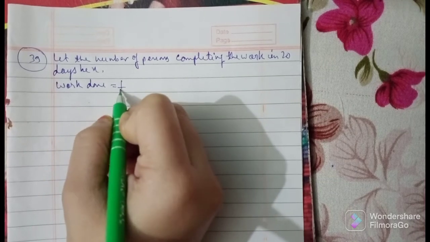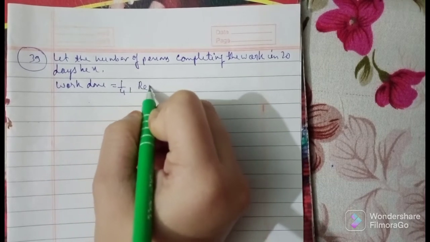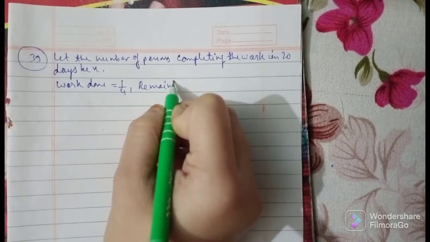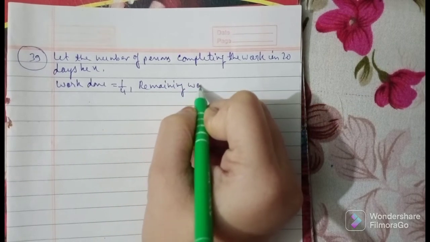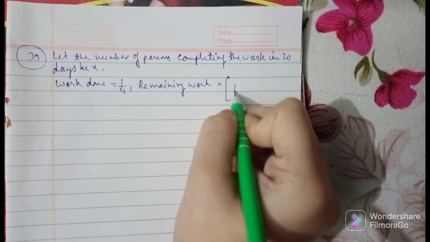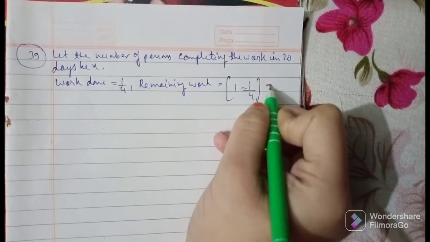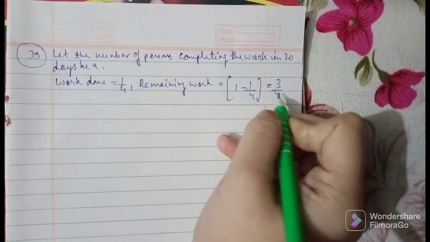Work done equals 1/4. Remaining work equals 1 minus 1/4, which is equal to 3/4.